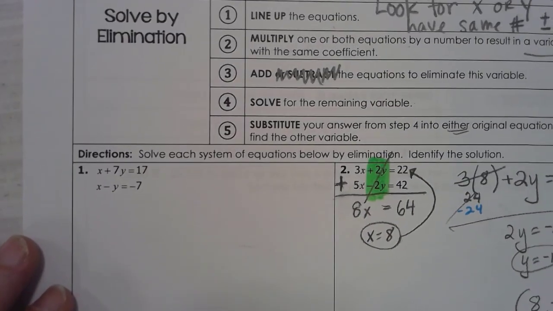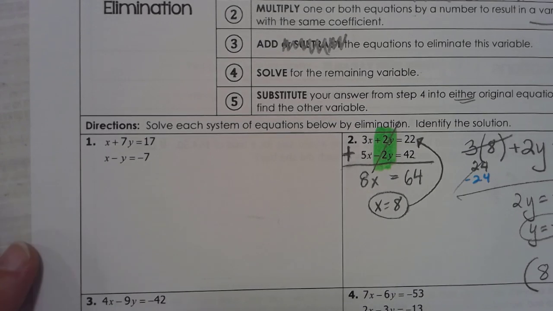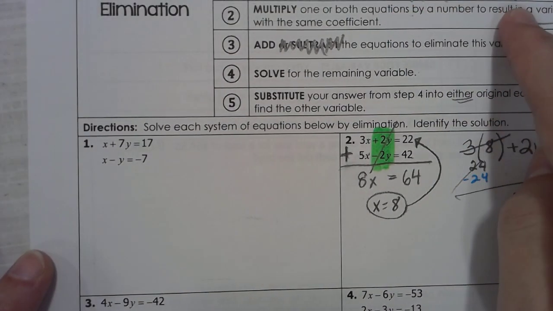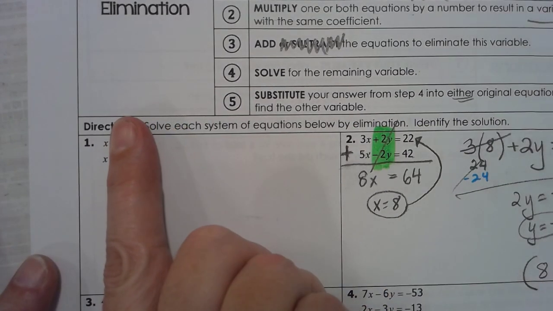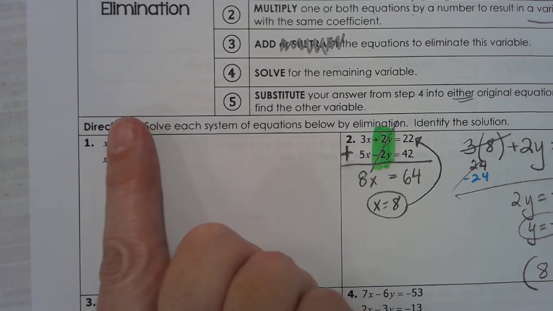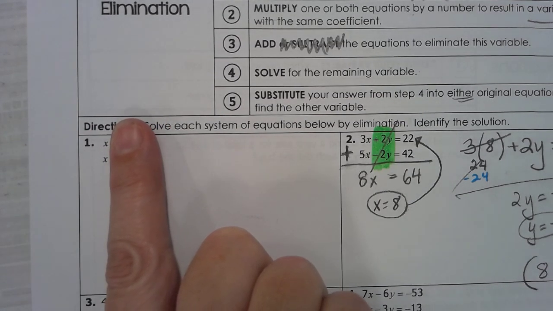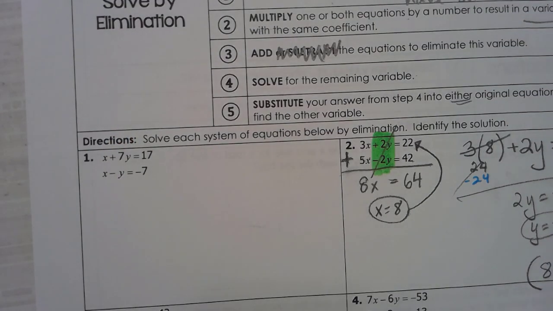All right, so step 1 is line up the equations. Are these lined up? Yep. Look for the x or the y to have the same number. X is? What number is in front of those? 1. So the y's have a 7 or negative 1. Okay, so here's the thing. Can I eliminate those? No, because they're the same thing. So if I add those together, they're going to make 2x. So I got to go through and change one of them to a negative.